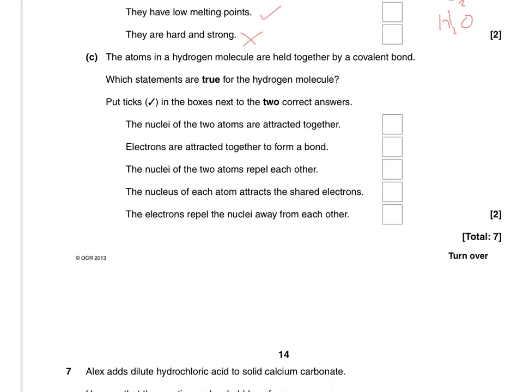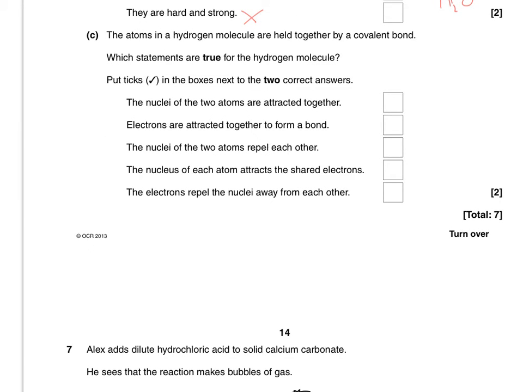The atoms in a hydrogen molecule are held together by a covalent bond. Which statements are true for the hydrogen molecule? Right, okay, so we'll have a look through. This one might be a bit harder. Okay, so if we imagine we've got hydrogen, that's something like that, covalently bonded. Put ticks in the box next to the correct answers. The nuclei of the 2 atoms are attracted together.